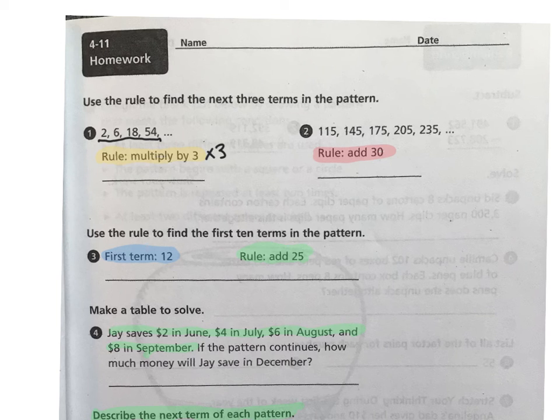times 3, and then they got 6. So they went 2 times 3, and that was 6. Now every time is a times 3, so now I'm going to go 6 times 3, and I get 18. You can see that's right here. Now it's going to go 18 times 3. If you did that, 18 times 3, right?